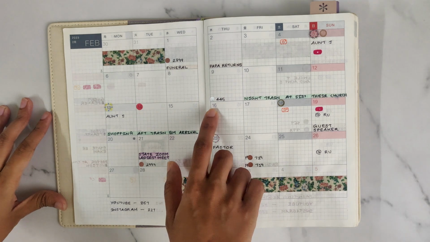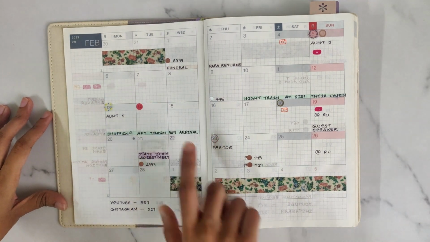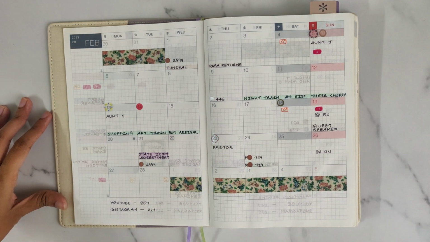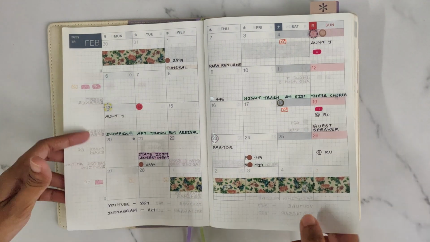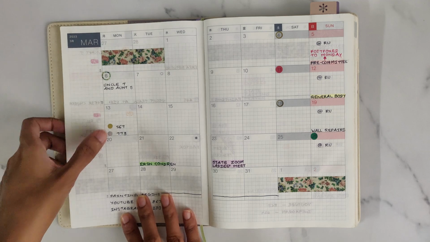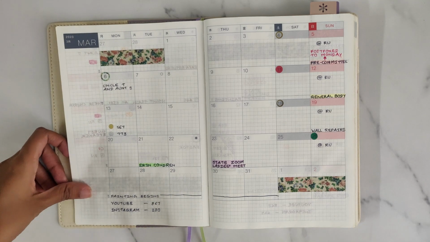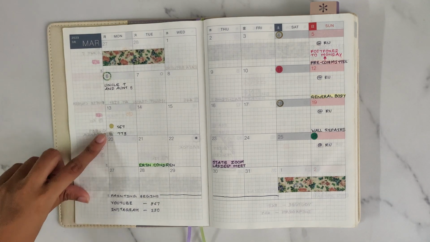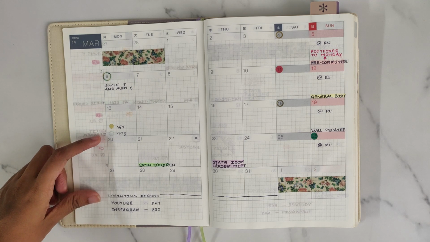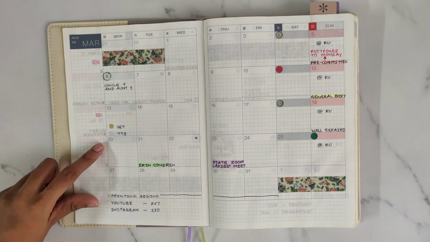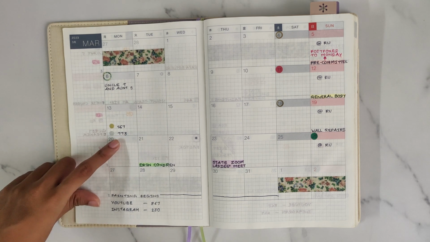Then I have these smaller circle stickers which are not clear. They indicate different bills. Each color indicates a certain type of bill, and I write down the amount right next to it so that I know what is the amount to be paid. But just to be clear, this is not the deadline. I write down bills on the day that I've paid them. So on the 13th I have paid two bills and I've written down the amount as well.